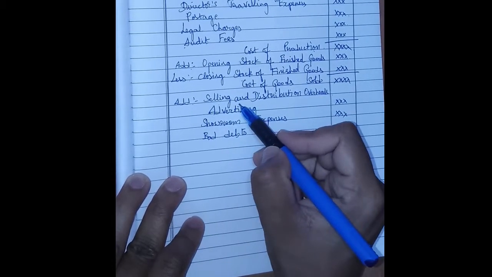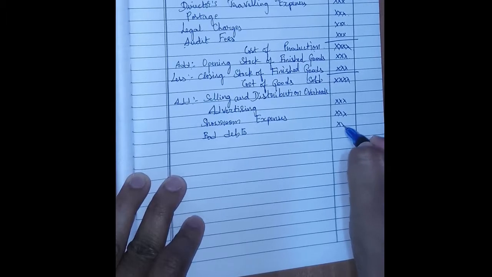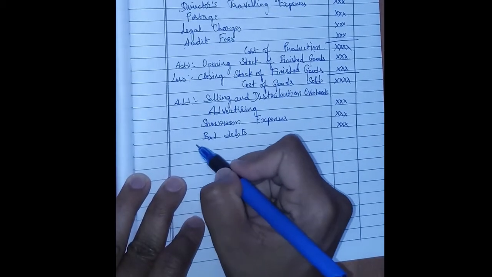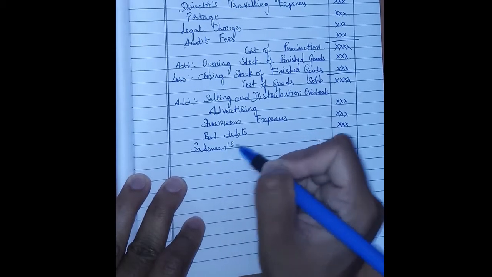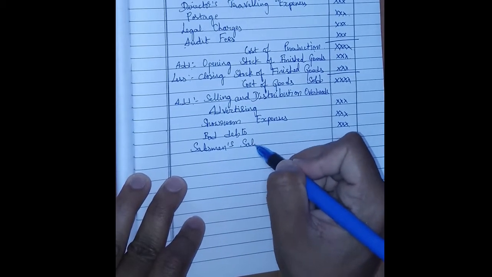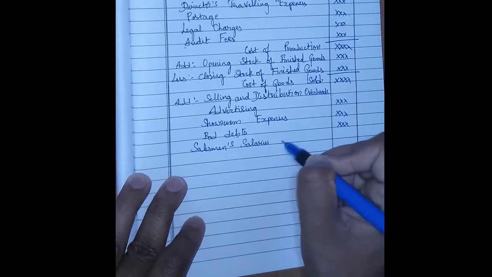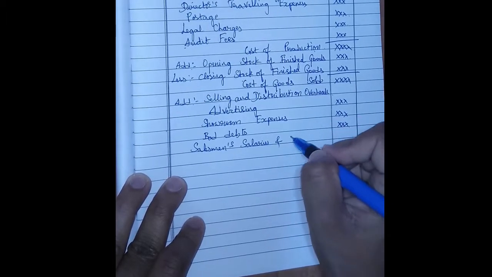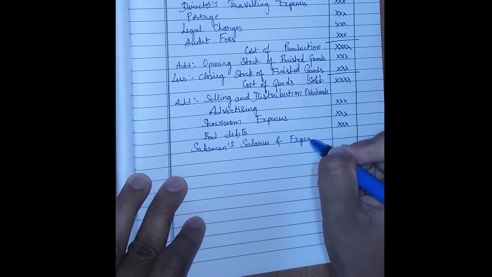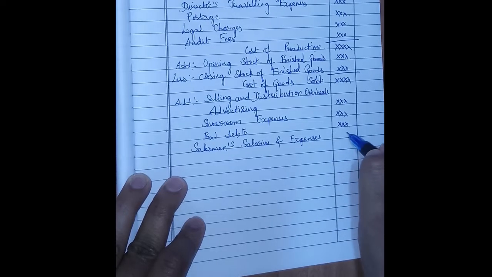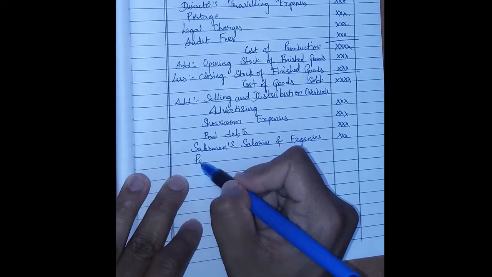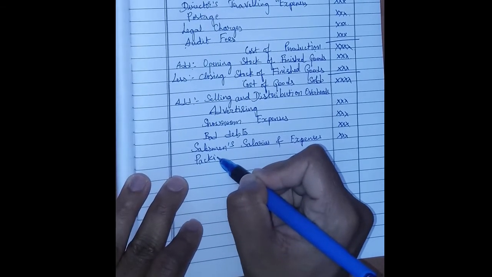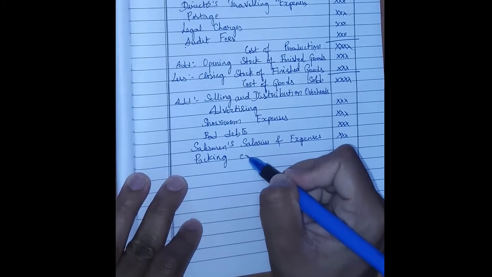Bad debts belong to your selling and distribution. Salesman's salary and expenses. Packing expenses.